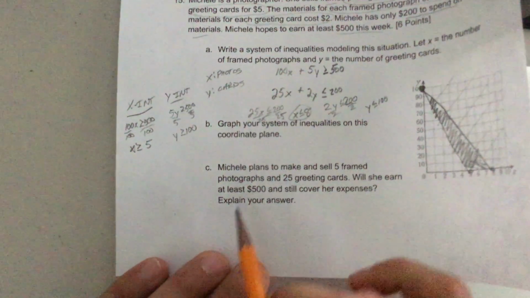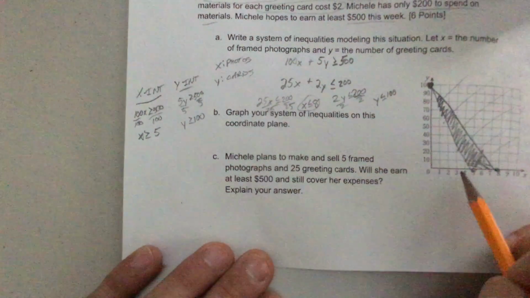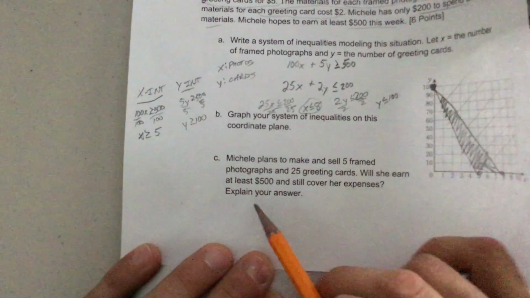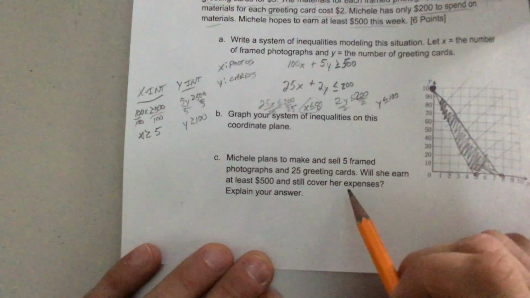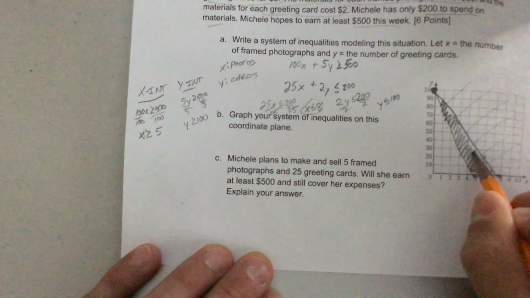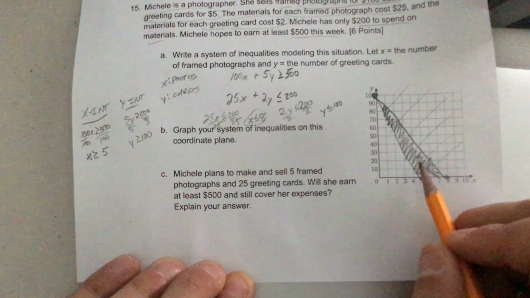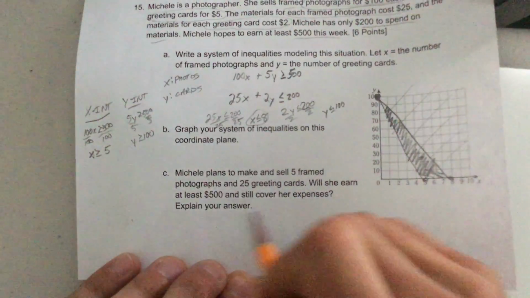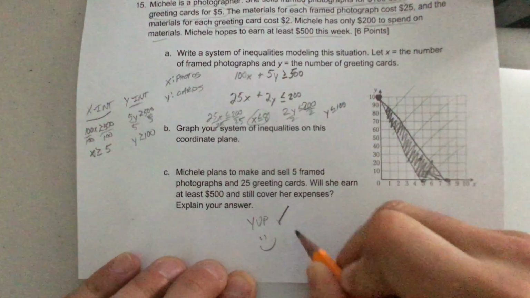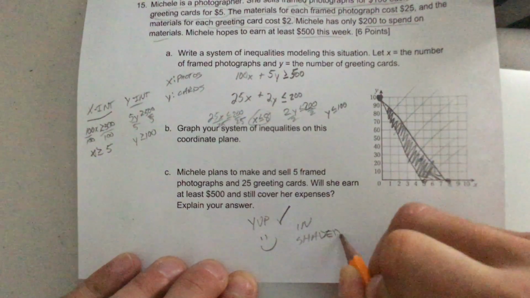Michelle plans to sell 5 framed photographs and 25 greeting cards. Will she earn at least $500 and still cover her expenses? Explain your answer. 5 and 25. That will work because it's in our shaded region. Good to go. Hey, I hope slowing down with the reading helped.